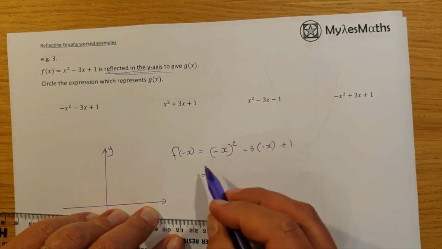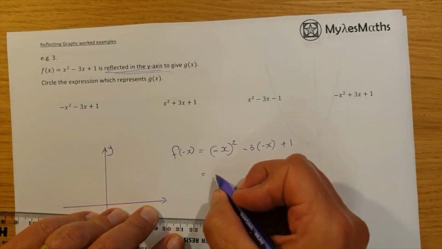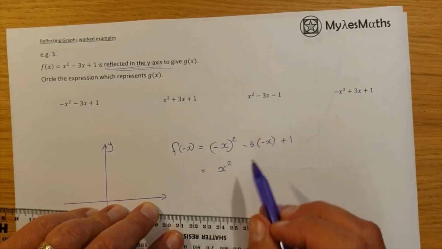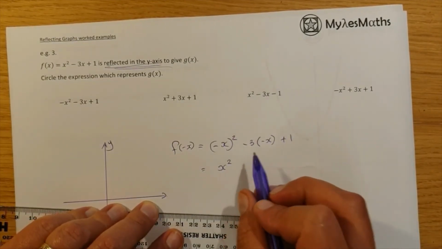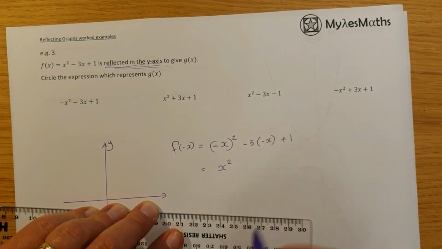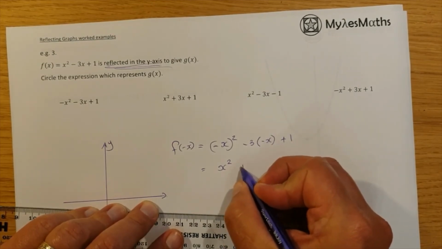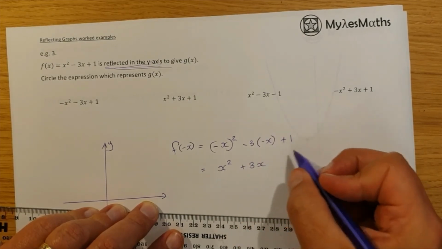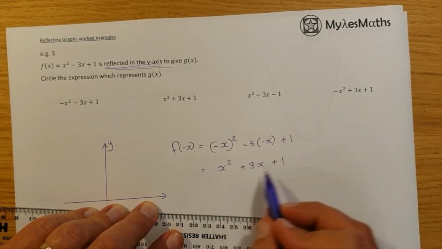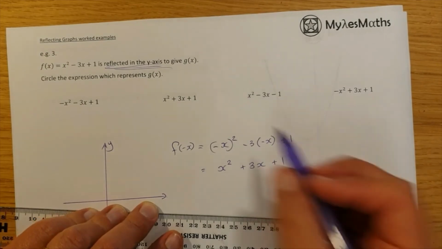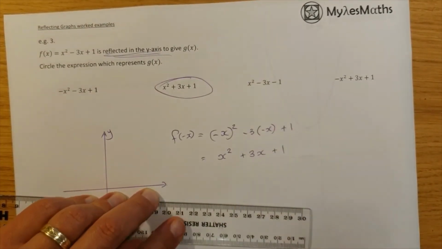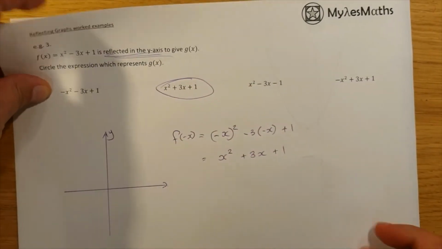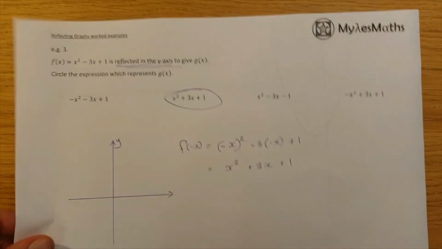Minus x all squared, well, minus x times minus x is, of course, plus x squared, so just x squared. Minus 3 times minus x is plus 3x, because we've got the minuses there. And we have plus 1. So x squared plus 3x plus 1. That's that one. There we go. So once again, just even sketching a set of axes helped me think that problem through.